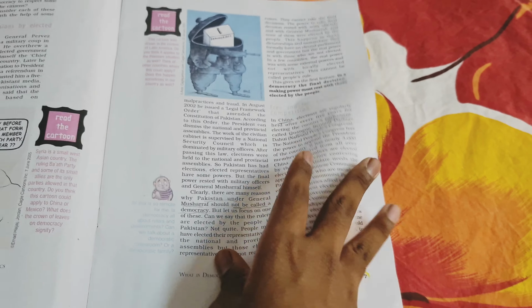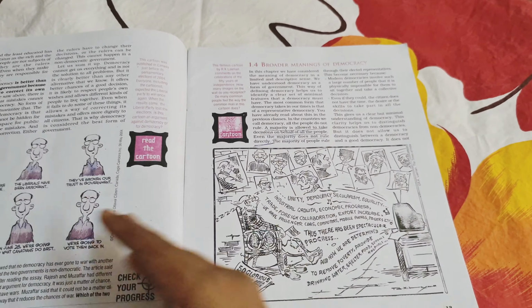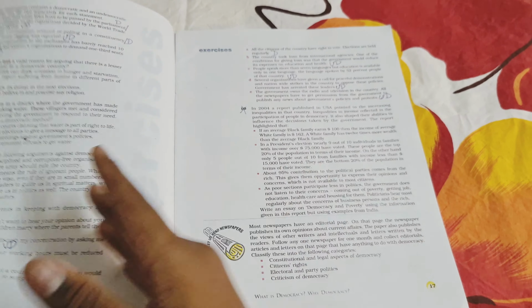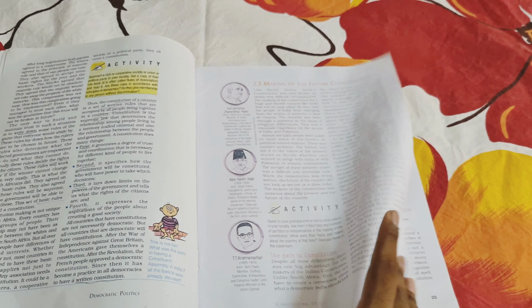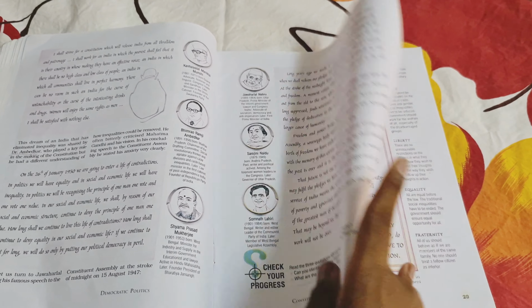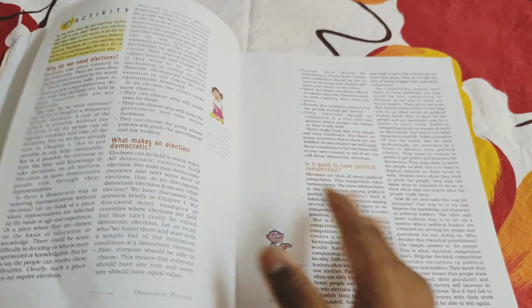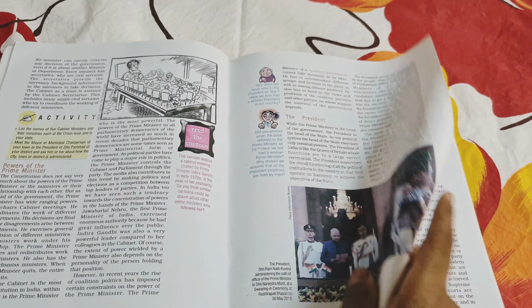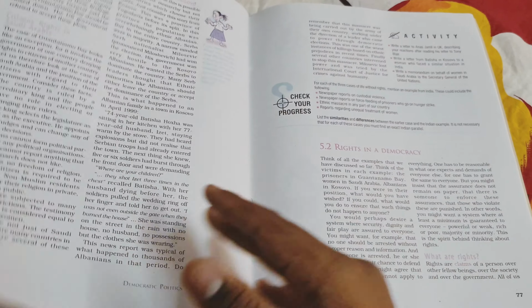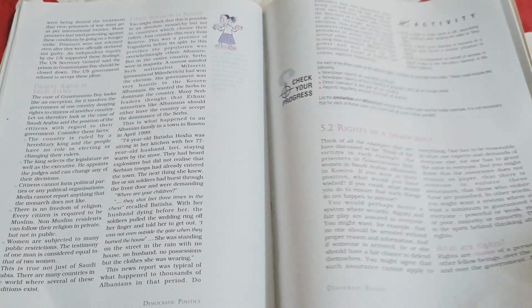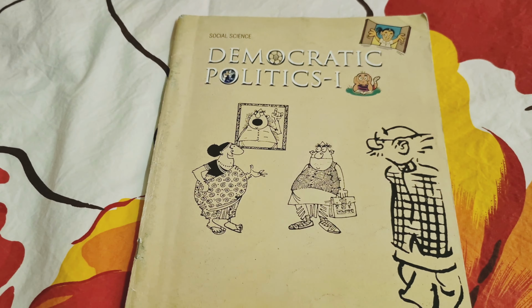Now inside the book we have many cartoons actually. Yes, that's it for democratic politics.